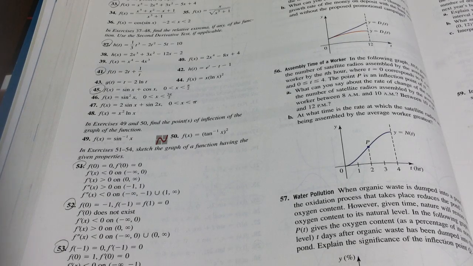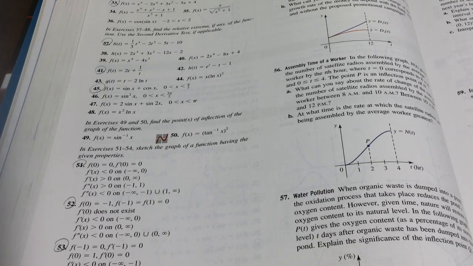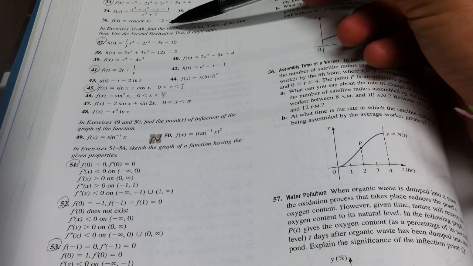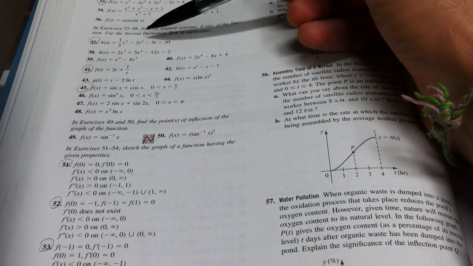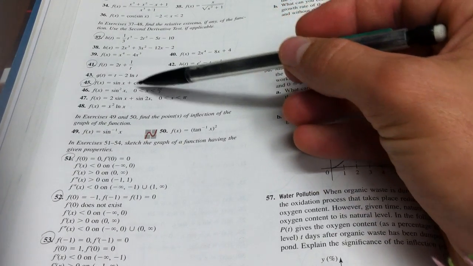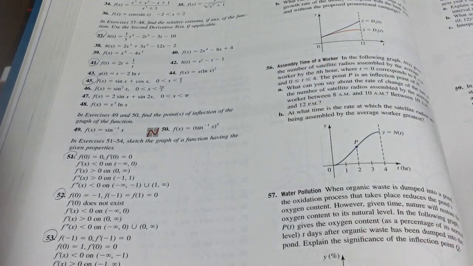Okay, we're going to work problem 45 in section 3.4. That's on page 326. Notice the instructions say find the relative extrema, if any, of the function. Use the second derivative test, if applicable. And the function is f of x equals sine x plus cosine x, and we're looking in the open interval from 0 to pi halves. So, here we go.